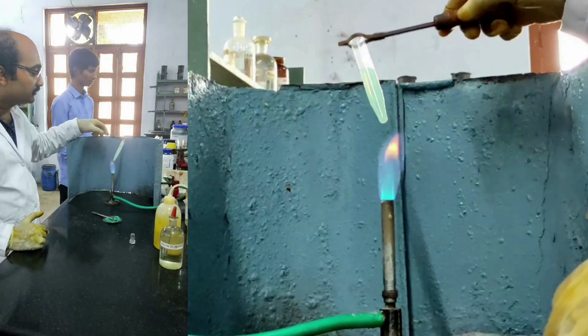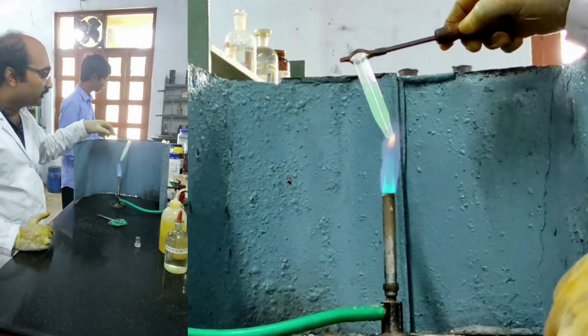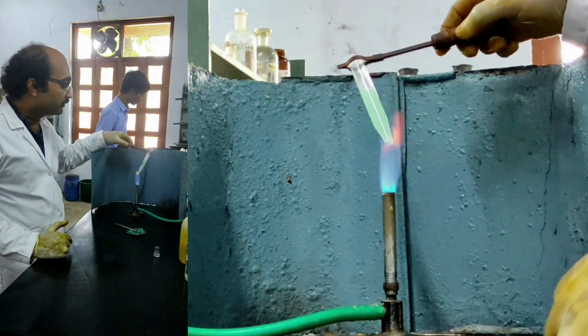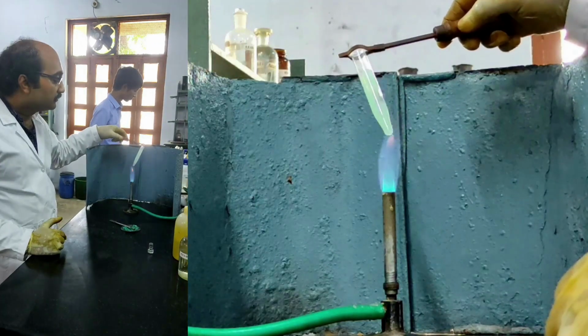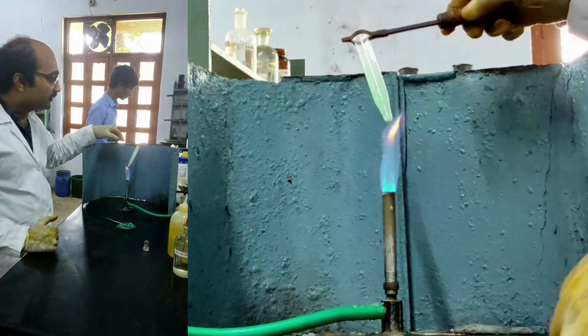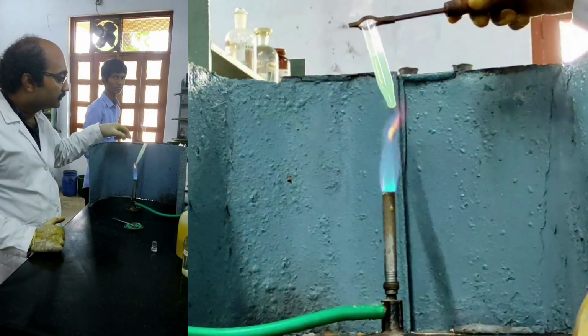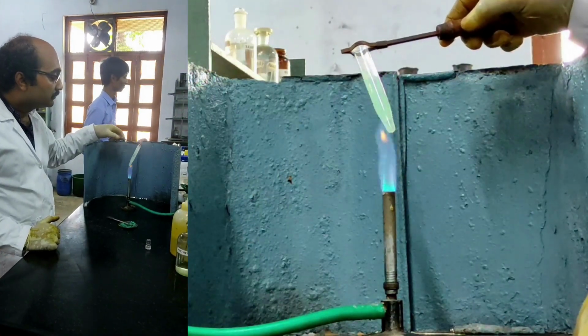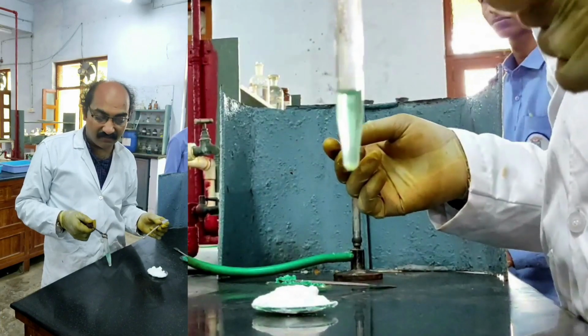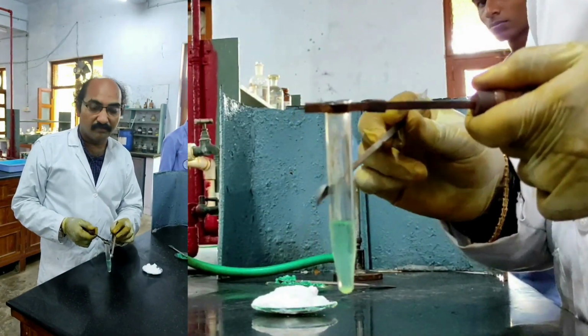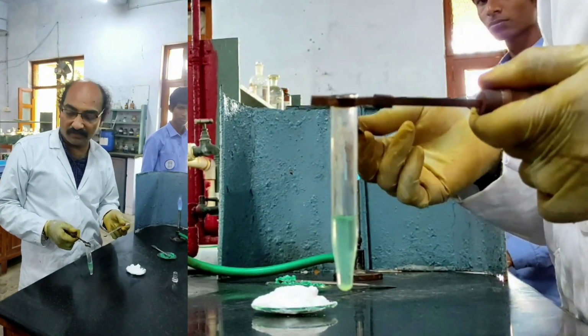Slowly I must heat. While heating, care must be taken. Very important. So I am expelling H2S gas. You can see bubbles. H2S gas is expelled from this because I did not get any precipitate in the second group.